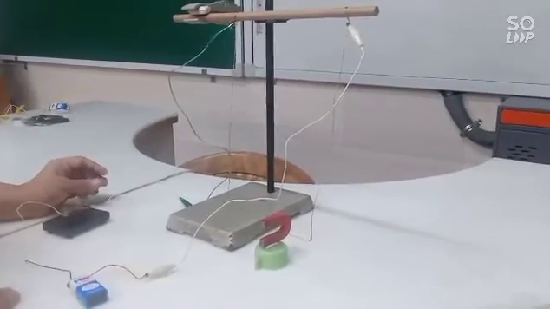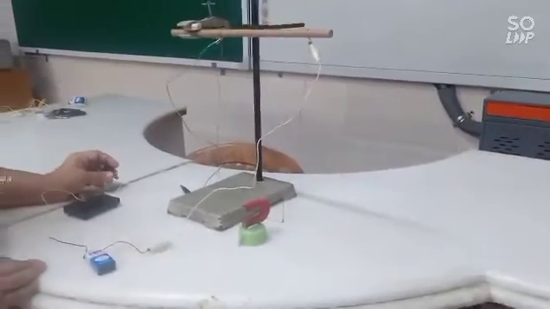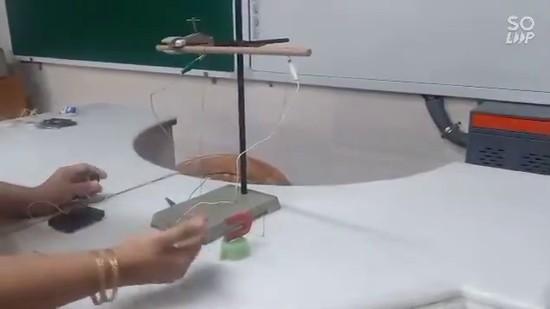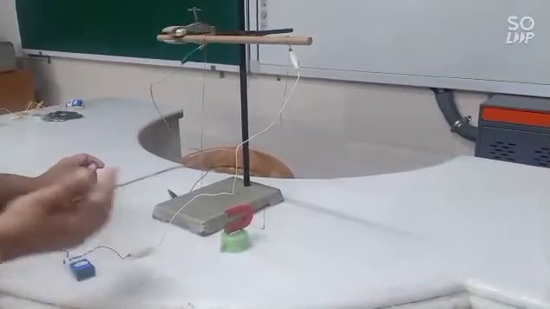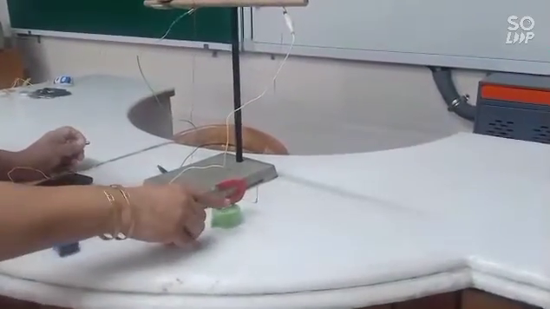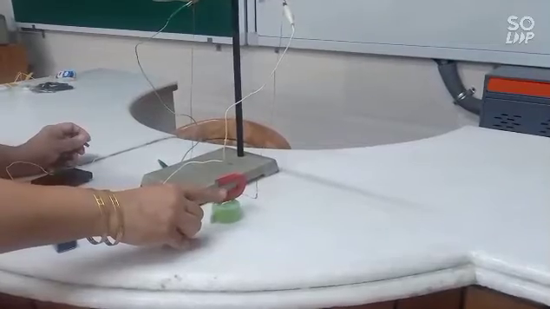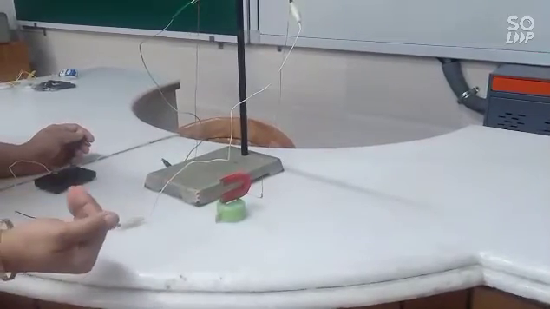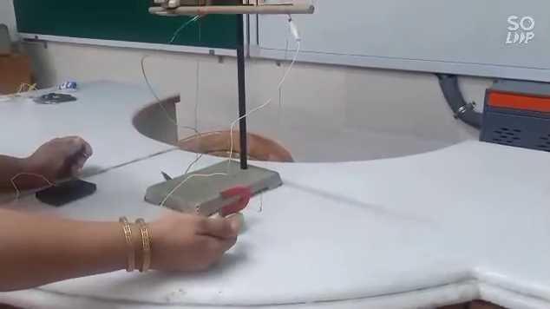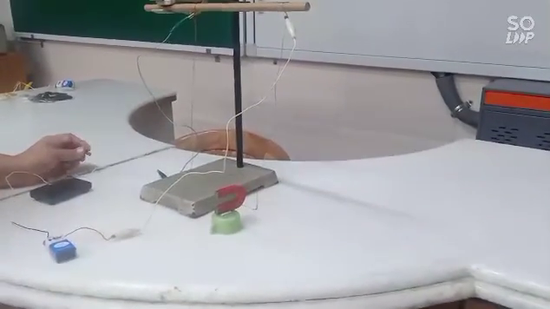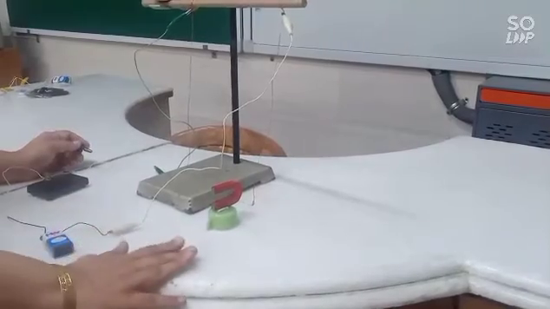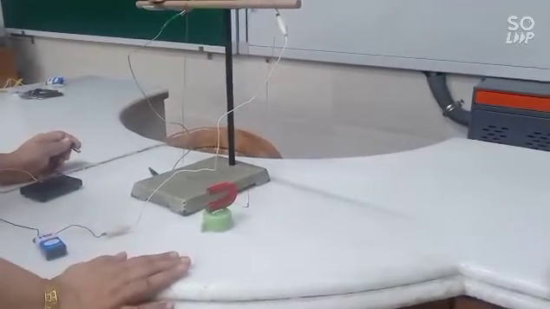So this was your Lorentz experiment, and he succeeded in proving that there is some force, and he named it the Lorentz force. He told that there is a force, the Lorentz force, that comes into play when a current carrying conductor and a magnetic field are placed perpendicular to each other. So this was your Lorentz experiment. Fine.